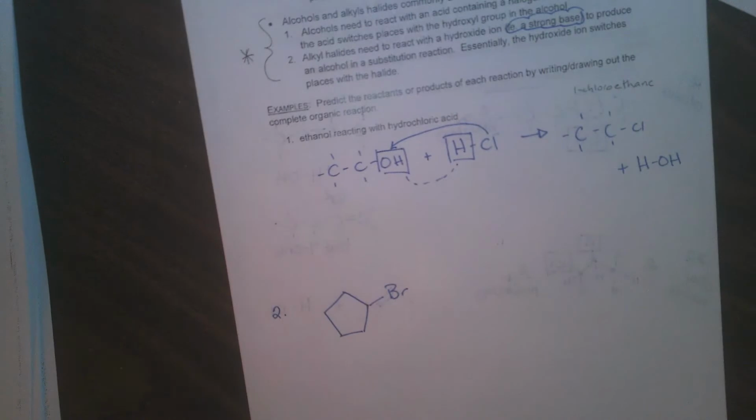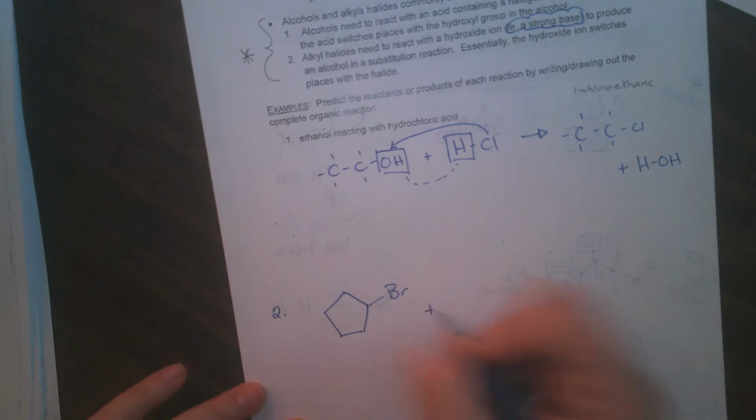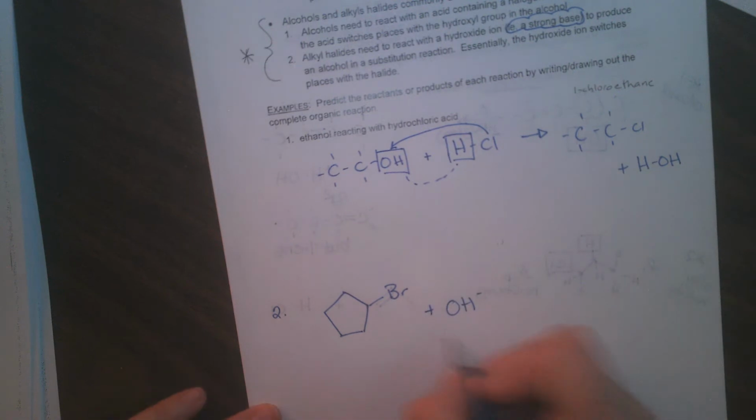If I have an alkyl halide, it has to react with a strong base. Do it.